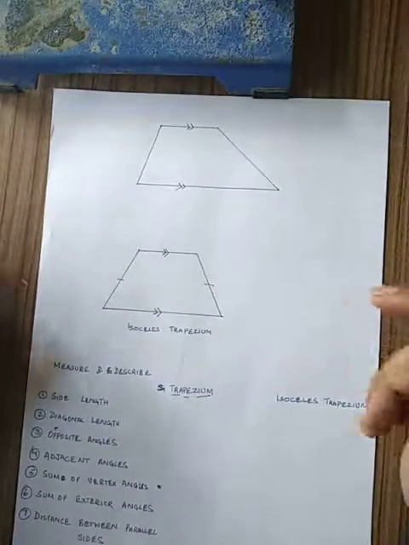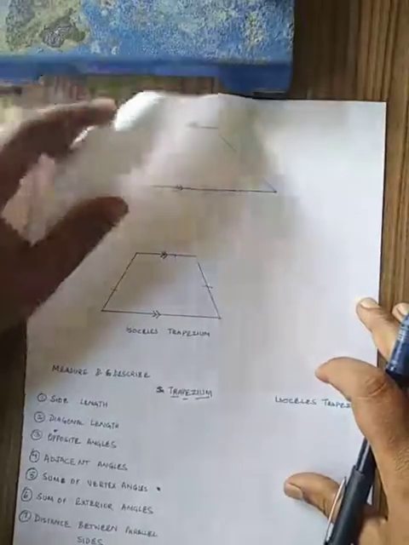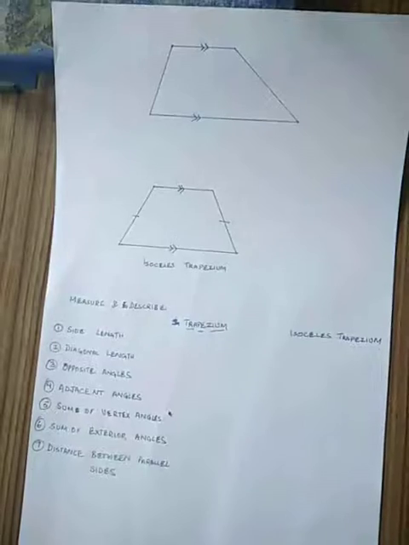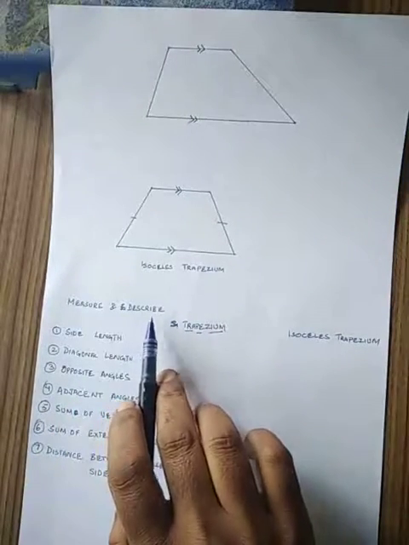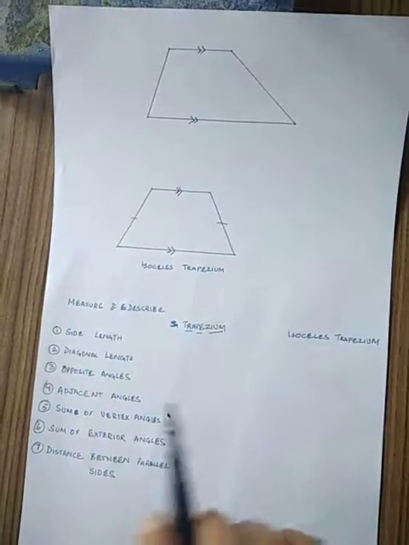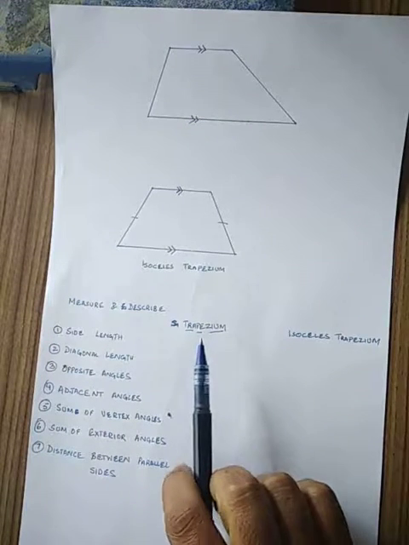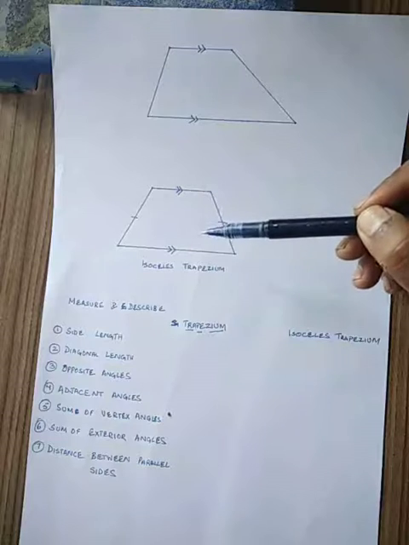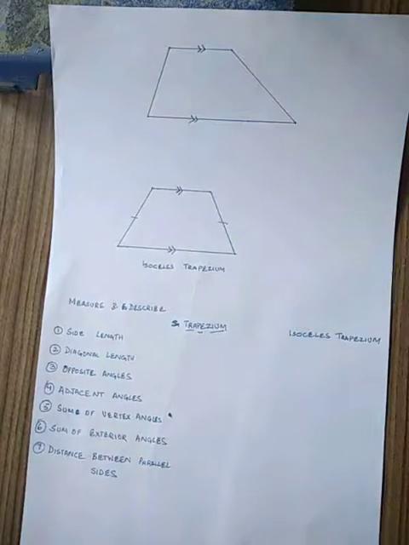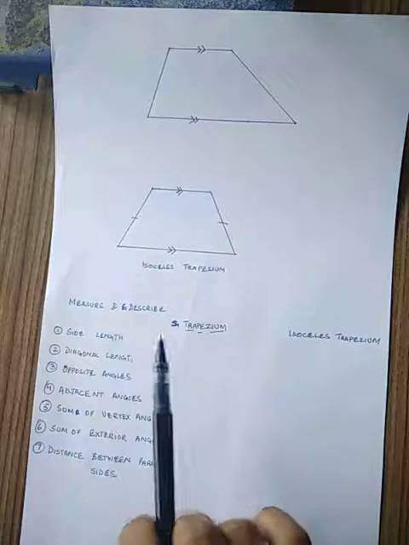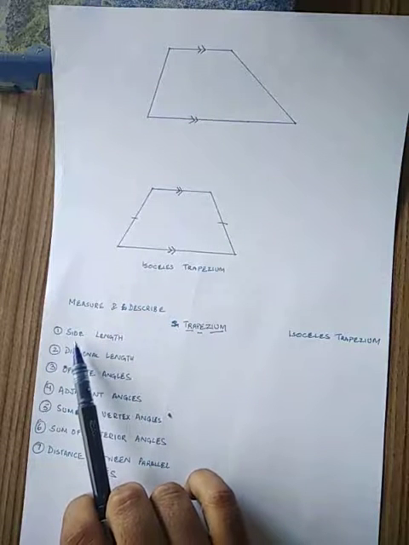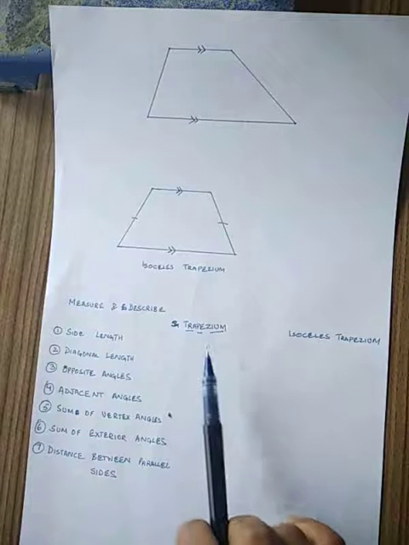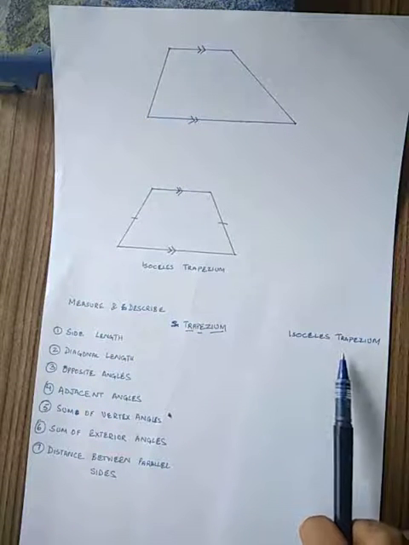In the second part of today's work, I want you to use your scale and protractor to measure and describe. I want you first to draw a trapezium and an isosceles trapezium. Then use your scale and protractor to measure and describe, firstly, side length in a trapezium, side length in an isosceles trapezium.